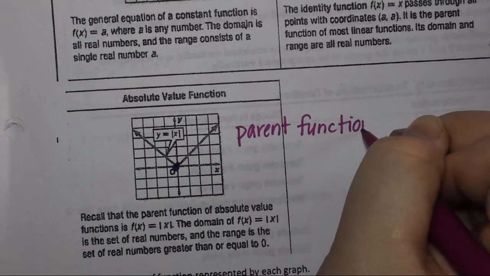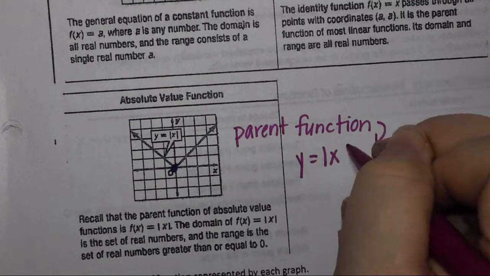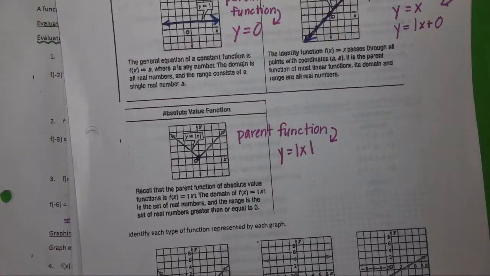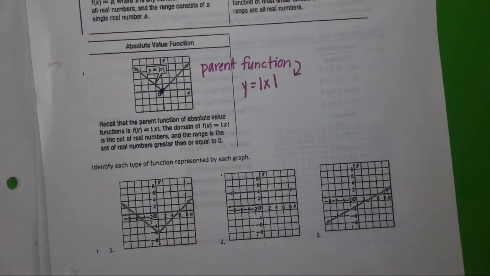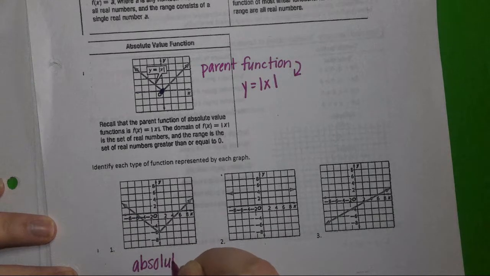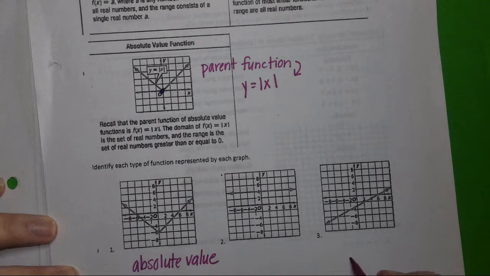Okay, so this last thing is an absolute value function, and it's y equals absolute value x, and we'll come back to how to graph it in just a second. Let's look down at the bottom at 1, 2, and 3. All we have to do is identify, is this linear, is this constant, is this absolute value? So what is number 1? Absolute value. I'll give every group a point. Absolute value. What about number 2? Linear.